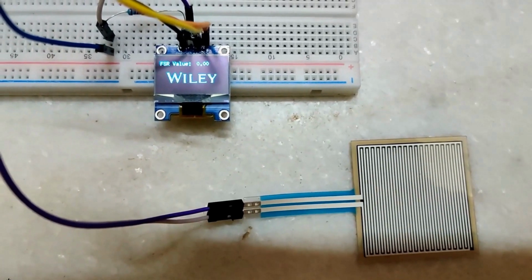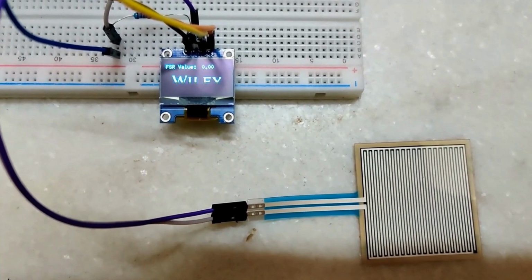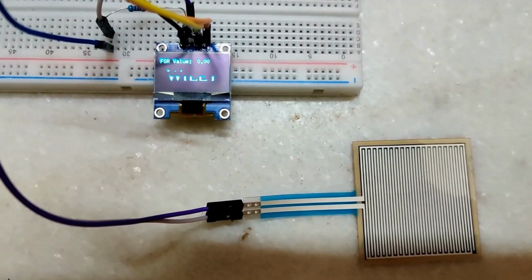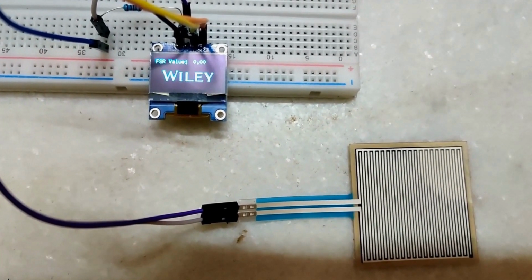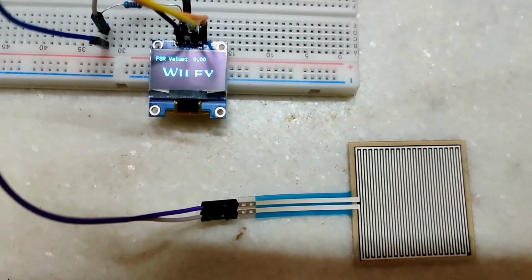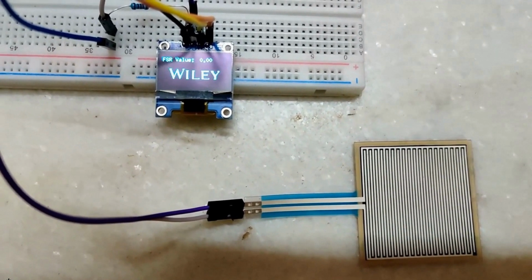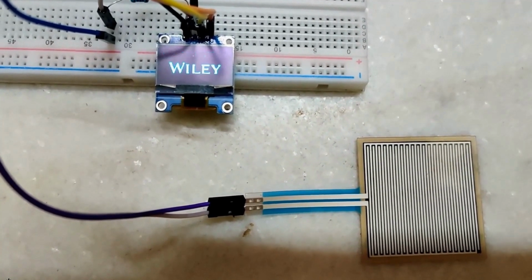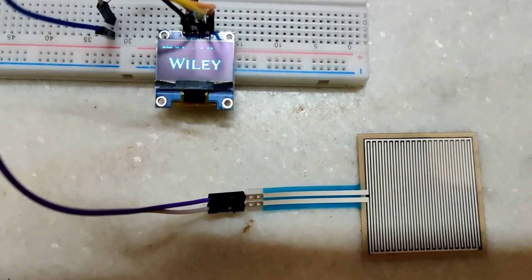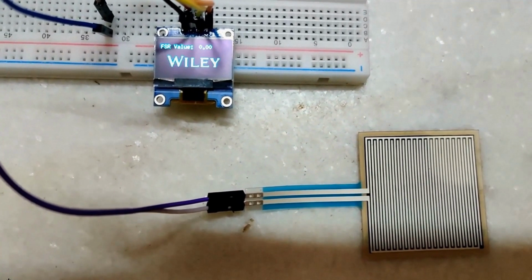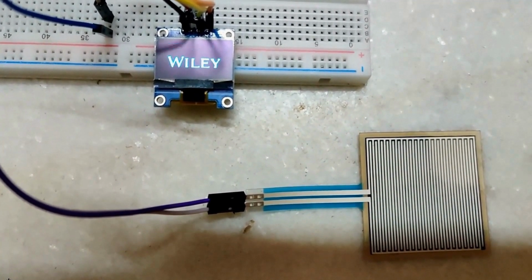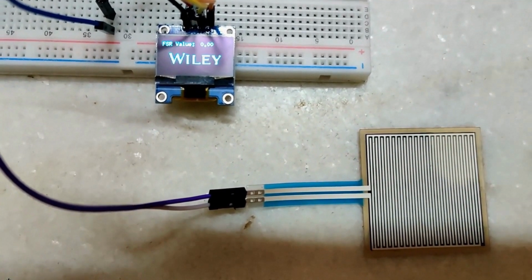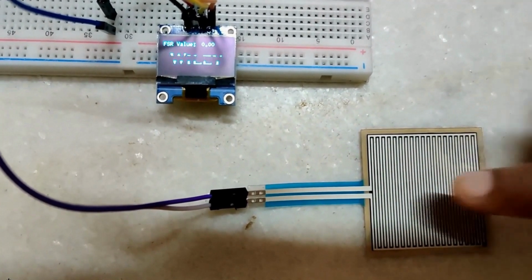Now we have interfaced the FSR also, and you can see that the FSR value is displayed on top of the logo, and that's 0.00 because we have not given any impact or any pressure on the FSR. We can give the pressure, and appropriately the same value would be displayed above the Wiley logo based on the pressure that we give. Very simple and easy to use. All the interfacing and the demo has been done based on the complete connections that we have explained previously in the session theoretically about the connection diagrams.